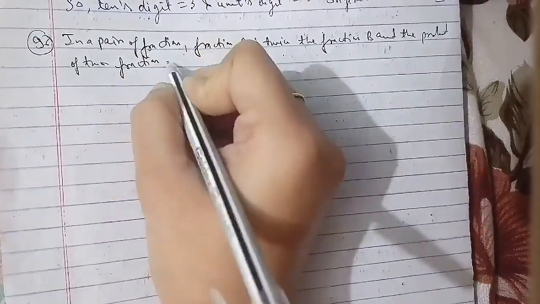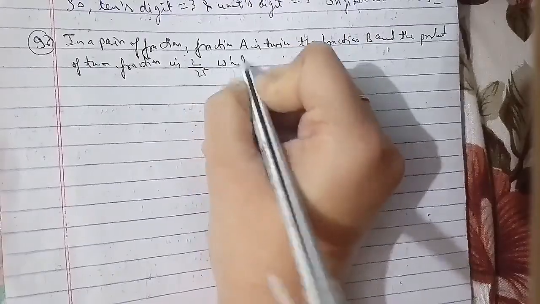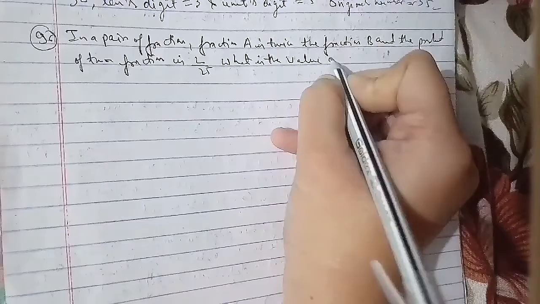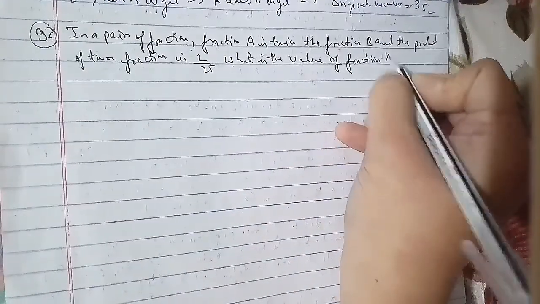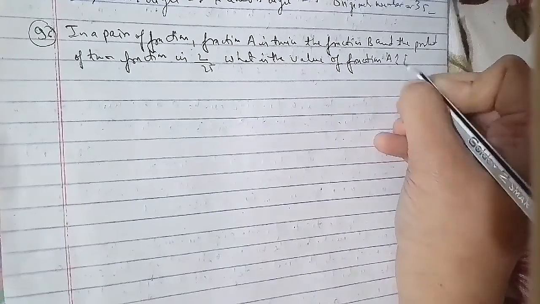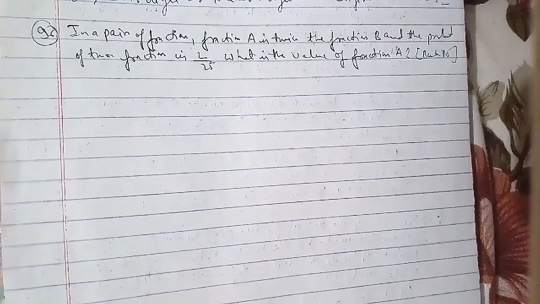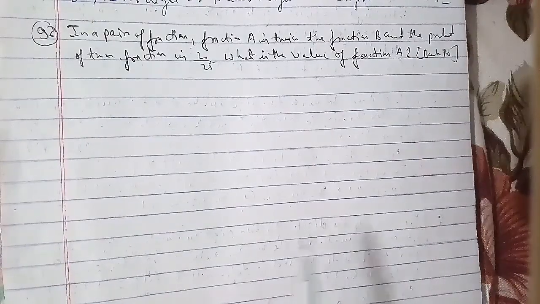That is the 97th question of the session. The question is as follows: the sum of the numerator and the denominator of a fraction is 11. If 1 is added to the numerator and 2 is subtracted from the denominator, it becomes 2 by 3. The fraction is, options we have 5 by 6, 6 by 5, 3 by 8 and 8 by 3. We'll go ahead.